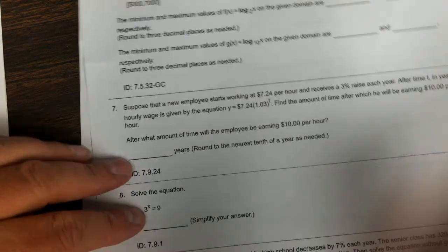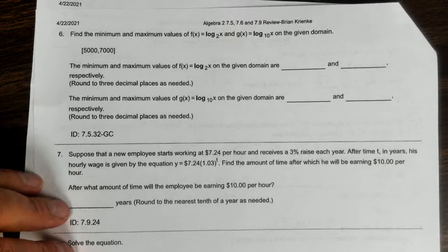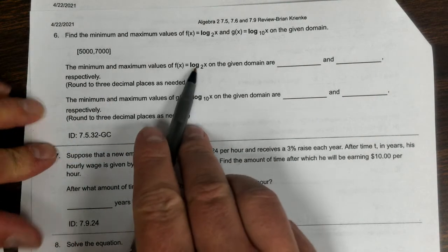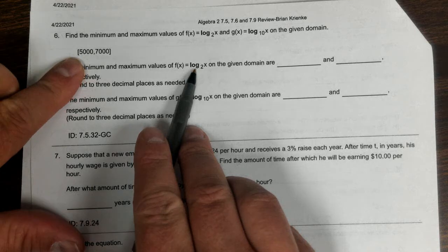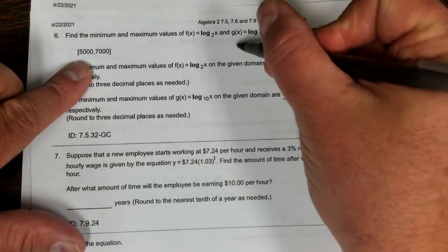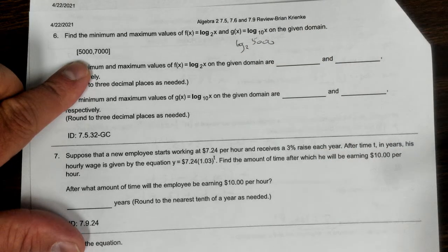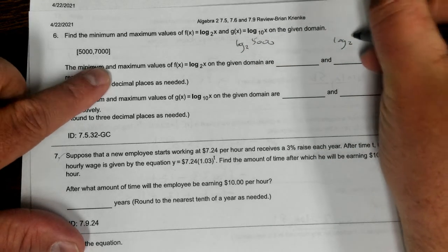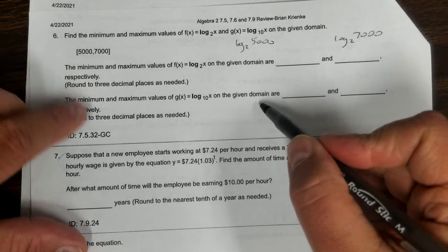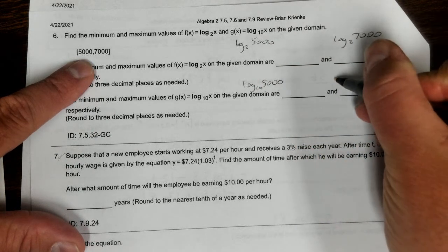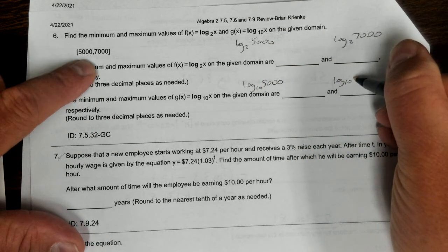Okay, on your next one, we want to find the minimum and maximum values of log base 2 and log base 10 on the given domain. This one is an increasing function, so you're basically going to do log base 2 of 5,000, and this one is log base 2 of 7,000. Then log base 10 of 5,000, and log base 10 of 7,000.